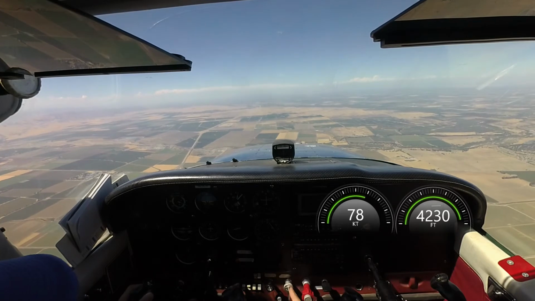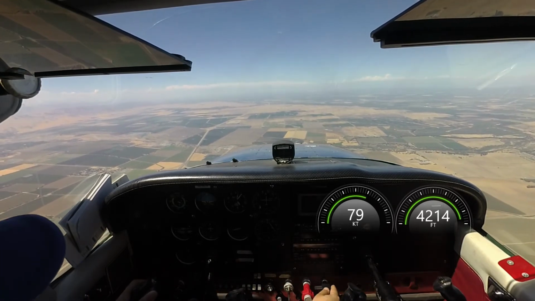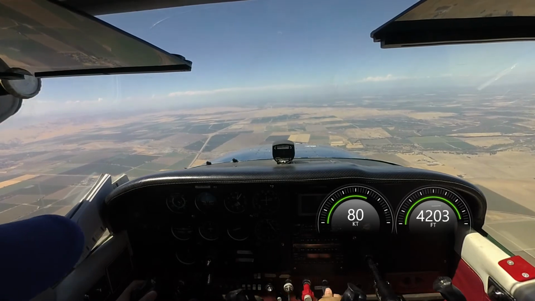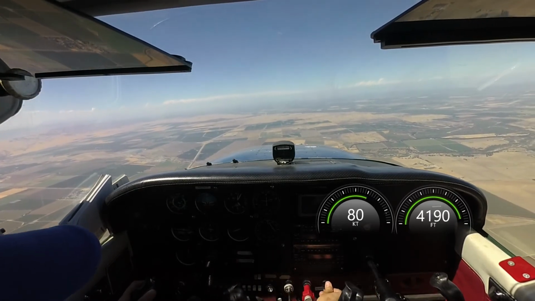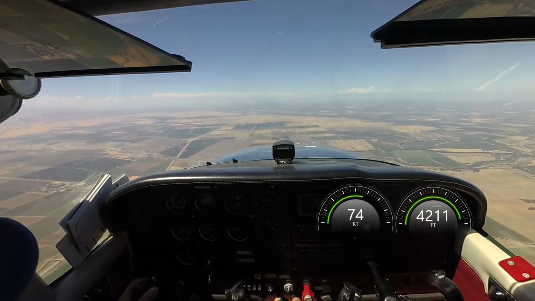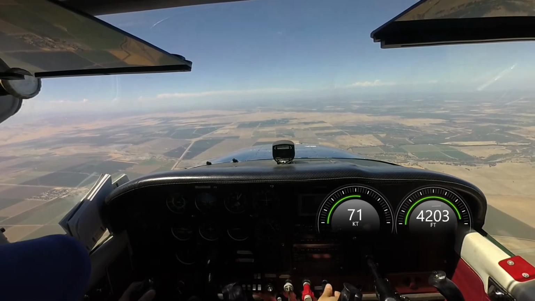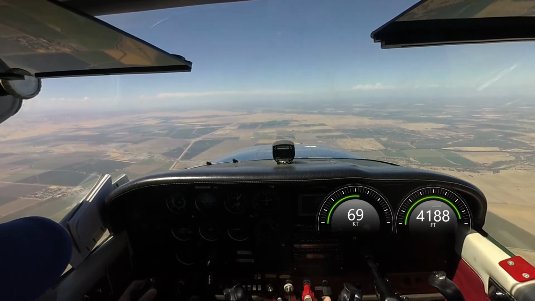I have to go lower RPM or Nope, you don't have to. Nope. You can do another notch of flaps. Alright, then we can go full flaps down. There we go.